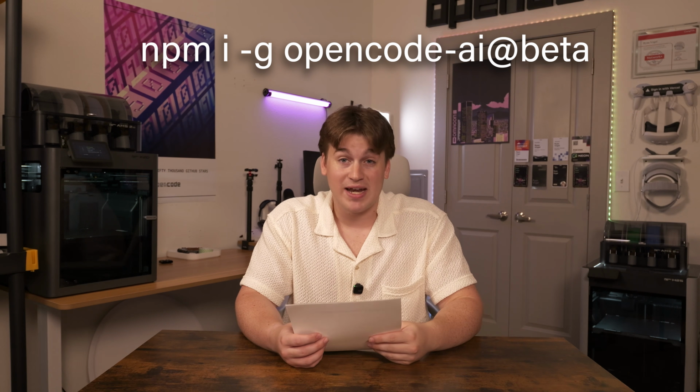If you're not on beta, get it today. All you gotta do is just run that npm command and you'll be on the cutting edge of all OpenCode things. You'll get all the beta support.